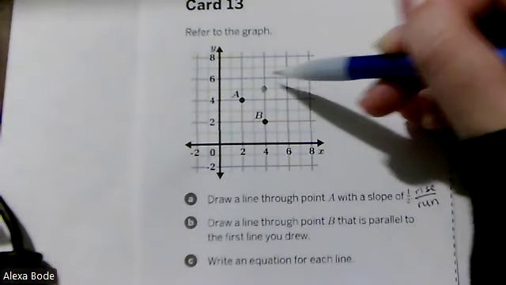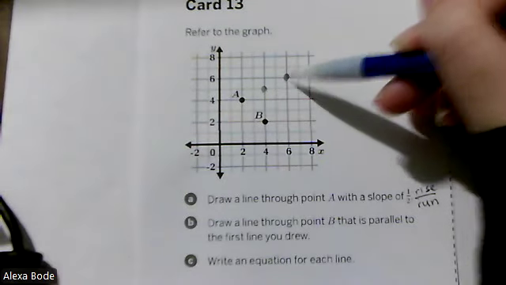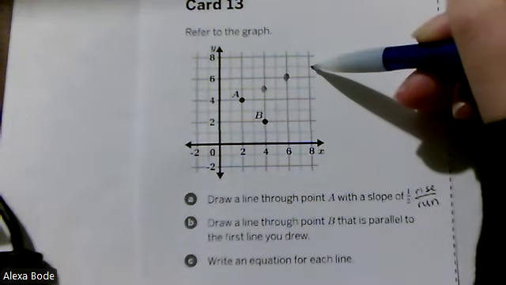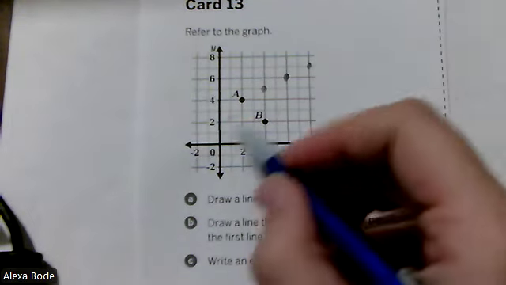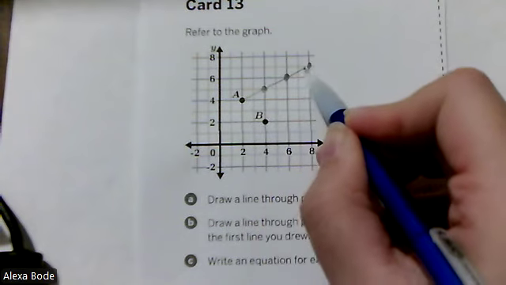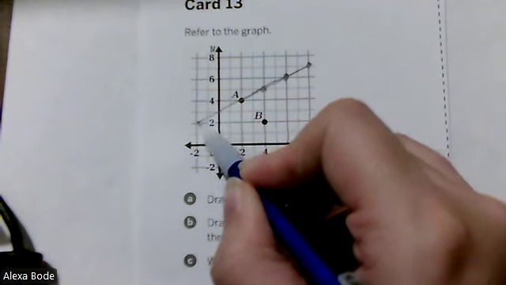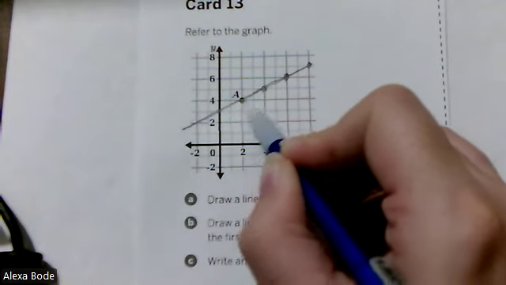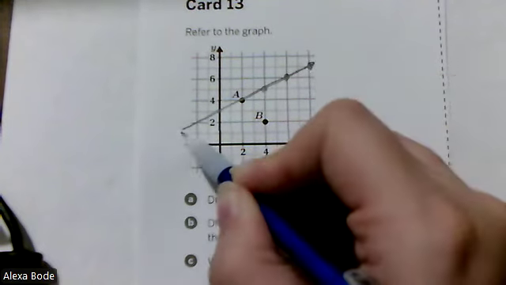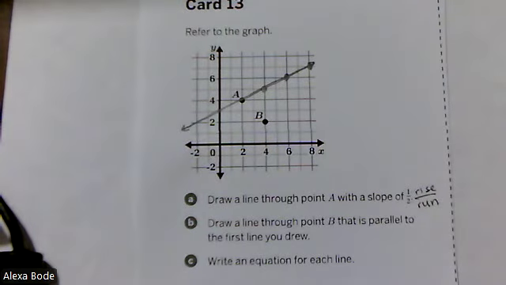And then I'm going to go up 1 and over 2 again, and I can just connect this line all the way through. You guys may use a ruler in my classroom to draw this perfect, beautiful straight line through A.